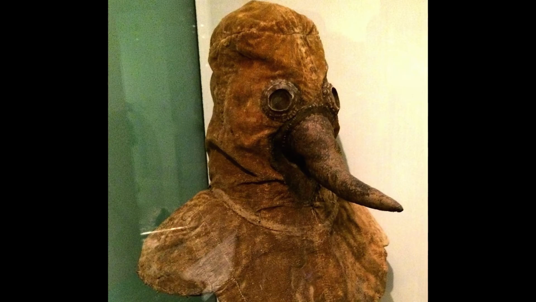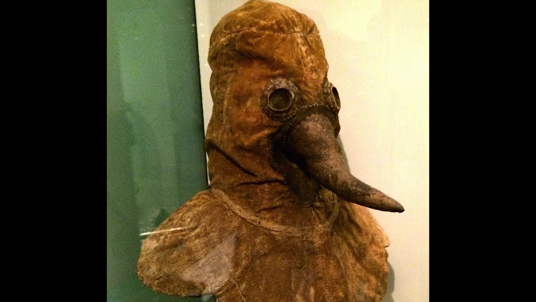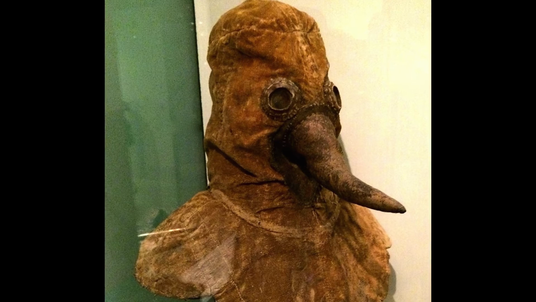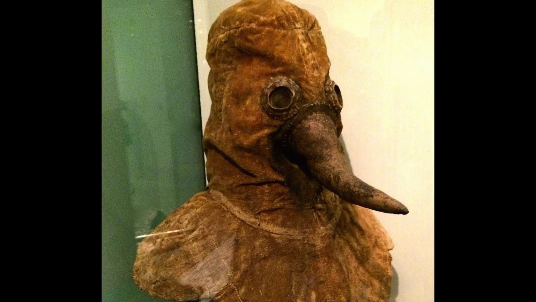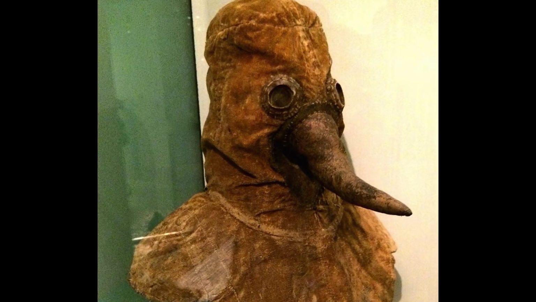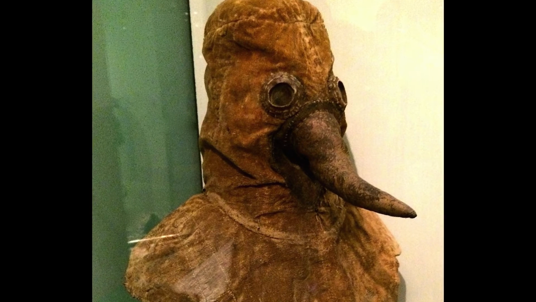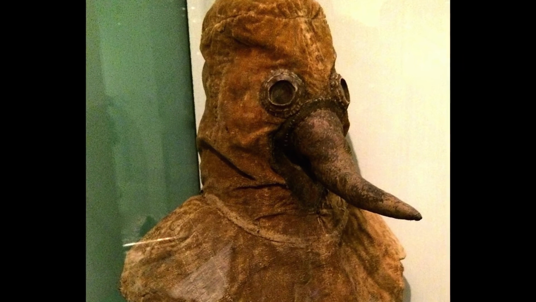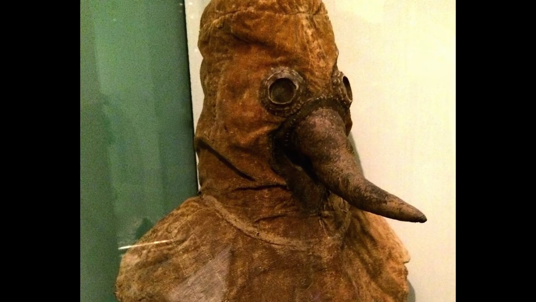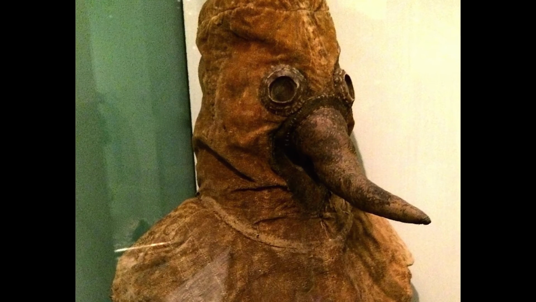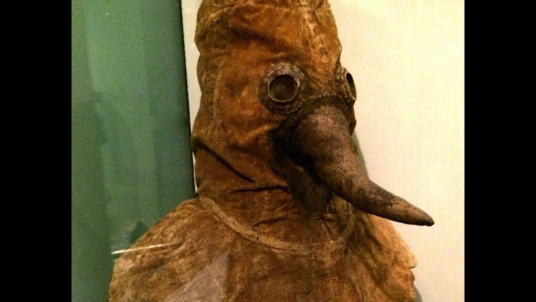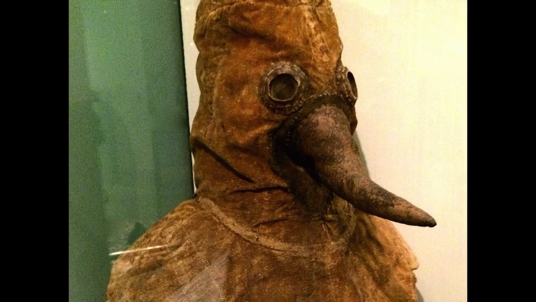So you'll see an image here of a medieval doctor completely covered head to toe. You see the mask. You see the long beak that he's wearing. This beak is stuffed with rose petals or with herbs, thyme, rosemary, something to mask the stench of the plague.